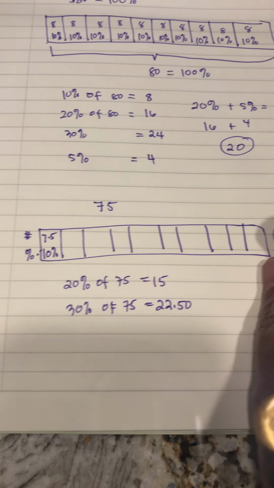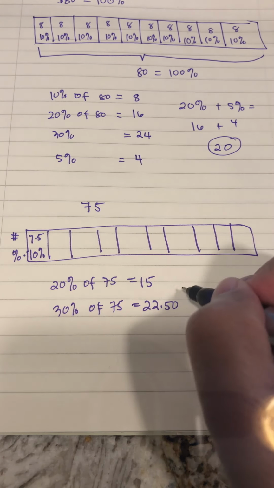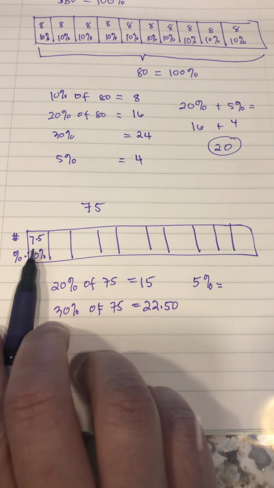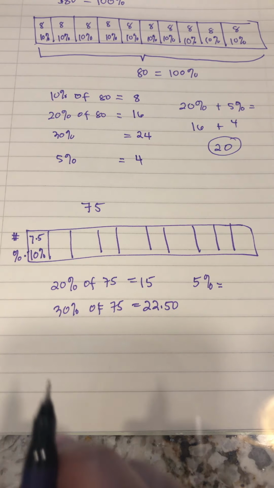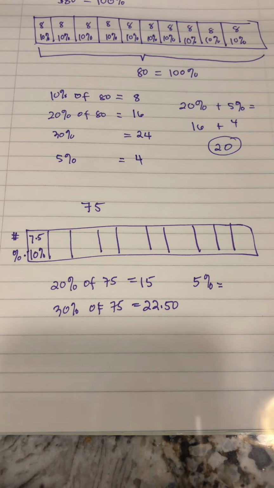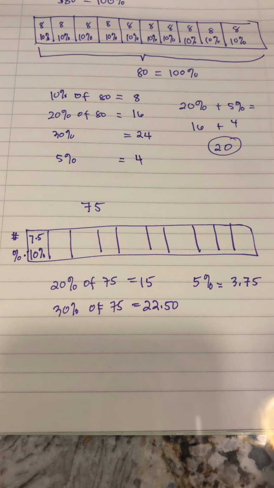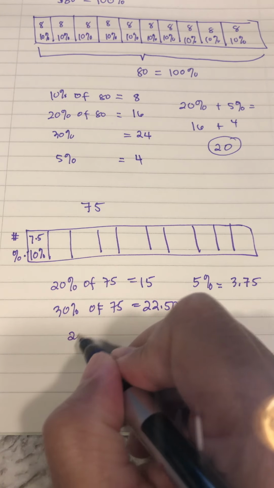Okay? So now what if I want 25%? Let's have 5% first. 5% is half of our 10%, so 7.5 divided by 2. So 5% is 3.75. So how much is my 25%?